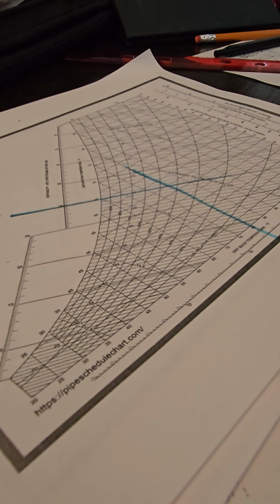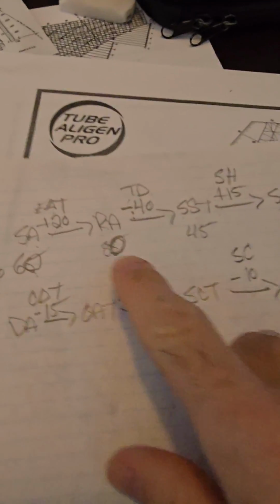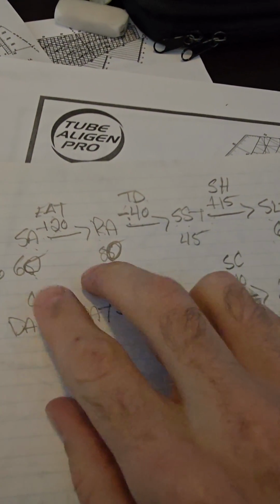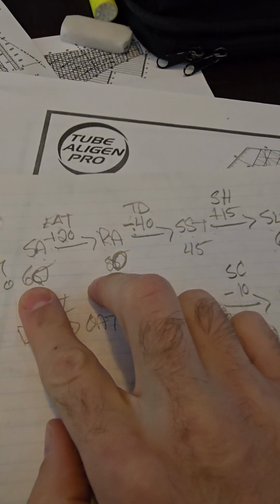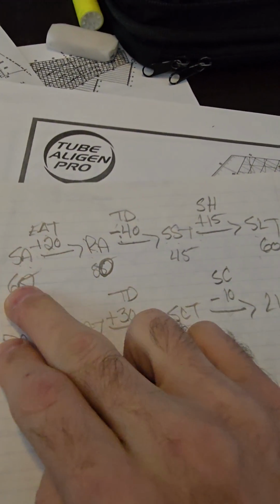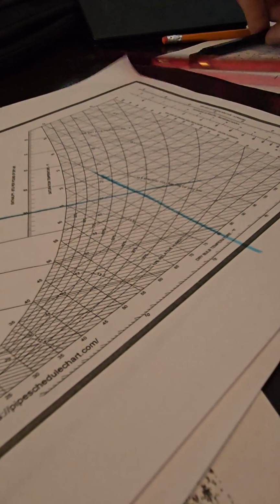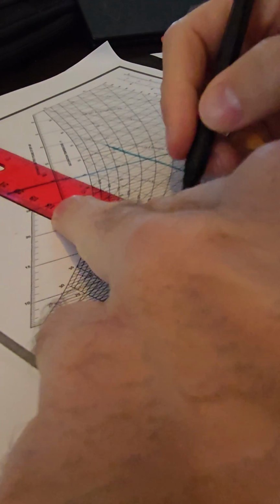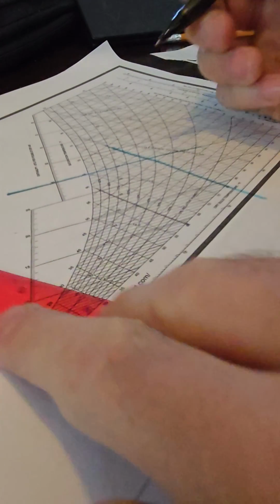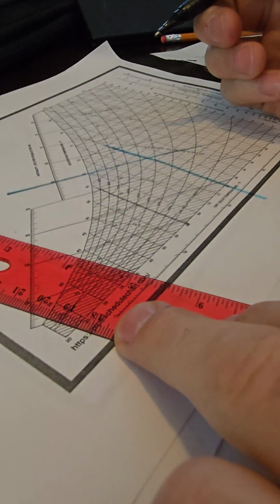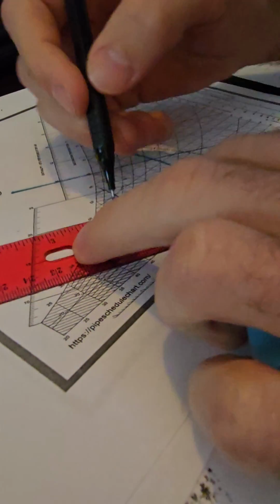Under design conditions, you subtract delta T from your return air, right? Like pointed out here, if our dry air is 80 and we don't know the supply air, we just subtract 20 to get 60. So we're going to plot 60. And it has a 50 wet bulb.